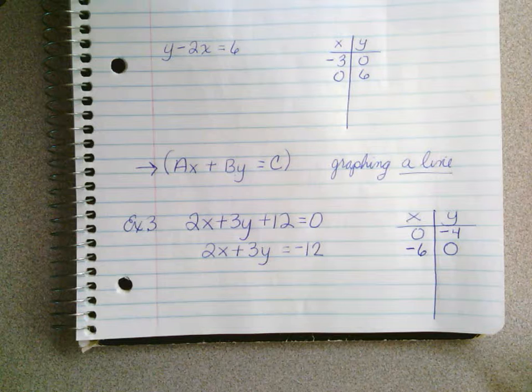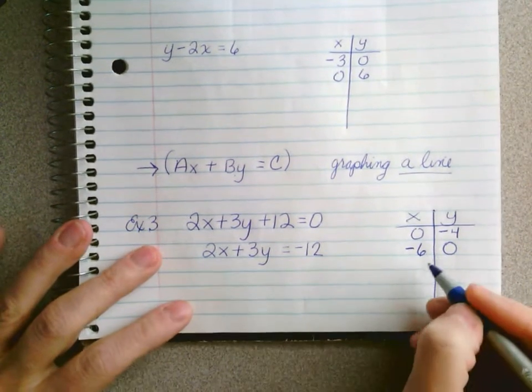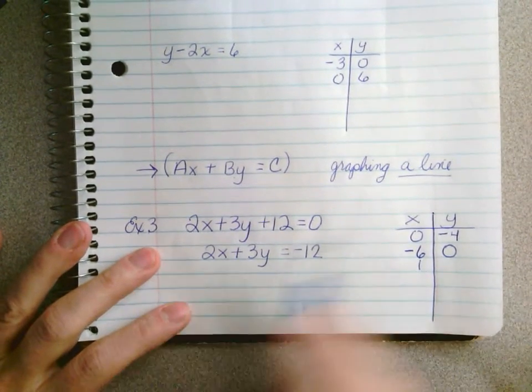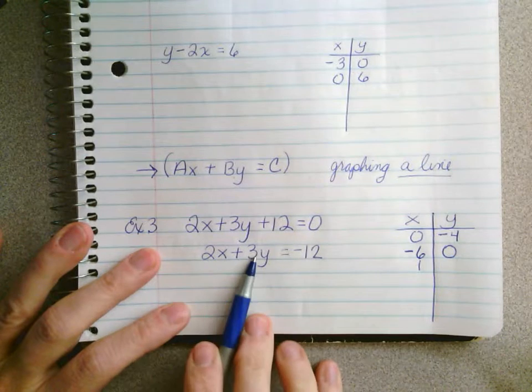Now this is going to be kind of a big graph. Can we use like 1? You can if you want. You can definitely use 1. What if x is 1? Will it work? You won't get a whole number.